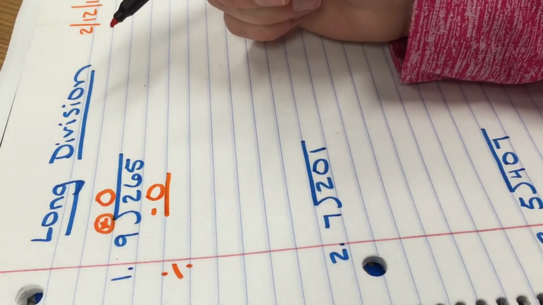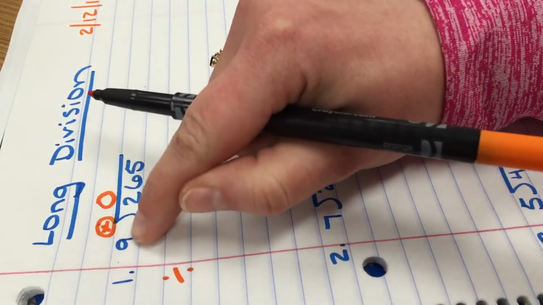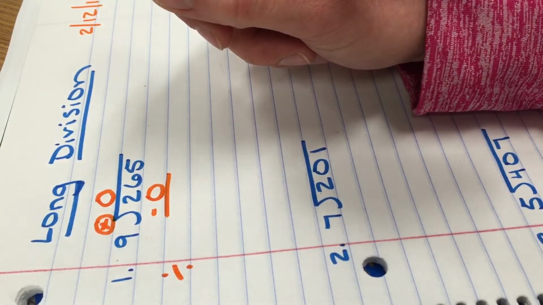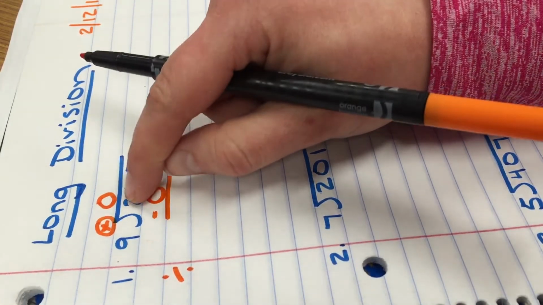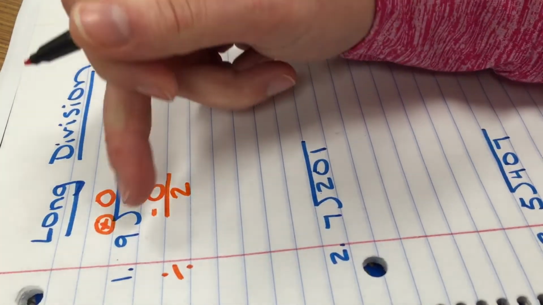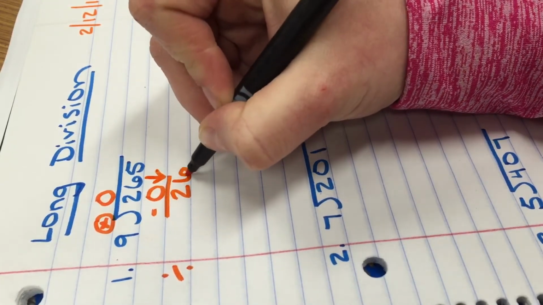Keep in mind that if Miss Chamberlain is doing all of these motions and saying all of these words with her finger, it is probably good practice for you to be doing the exact same thing. 2 minus 0 is 2. Once again, 9 can't go into 2. We need reinforcements. Bringing down the 6.